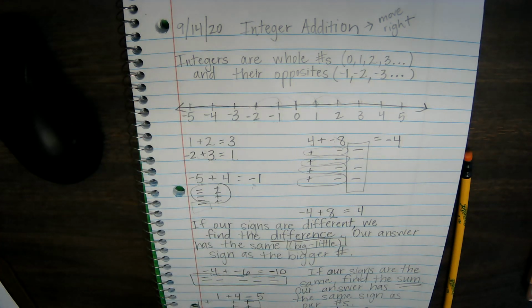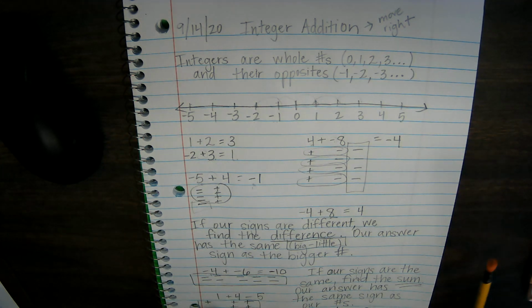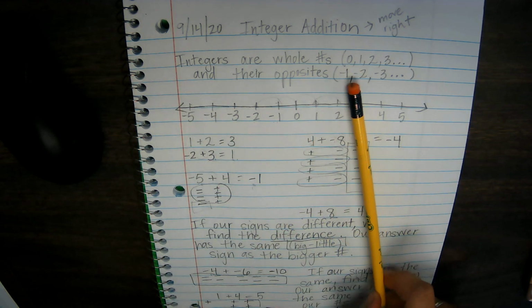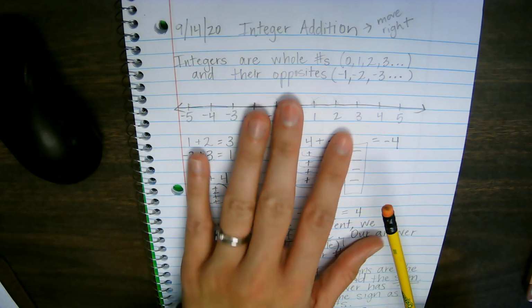Today we're going to be talking about integer subtraction, but I wanted to do a quick refresher. Remember what integers are: whole numbers and their opposites. You should have these notes in your notebook.